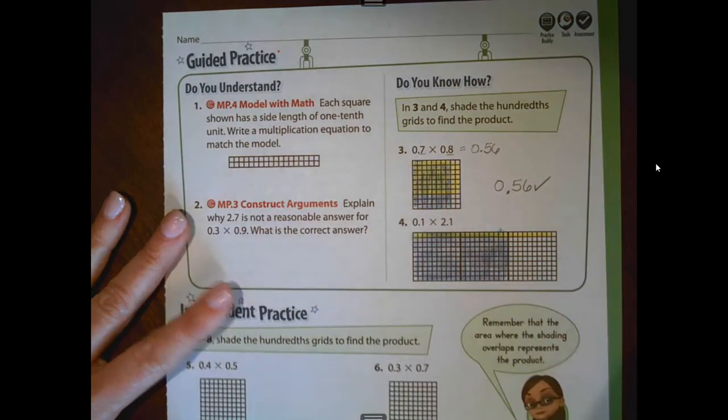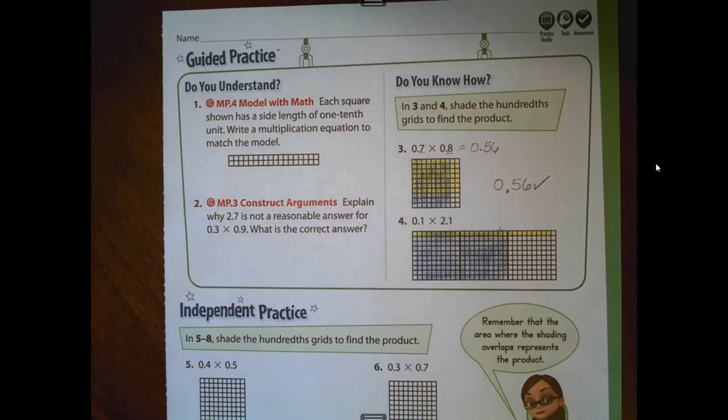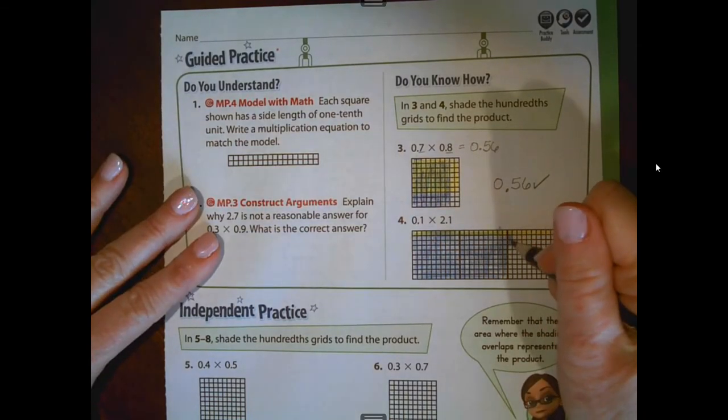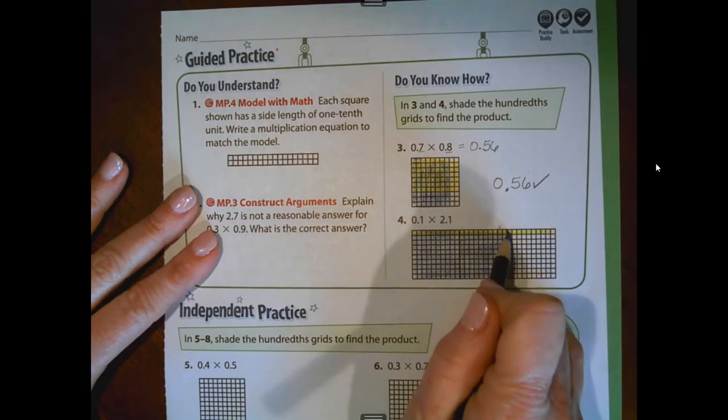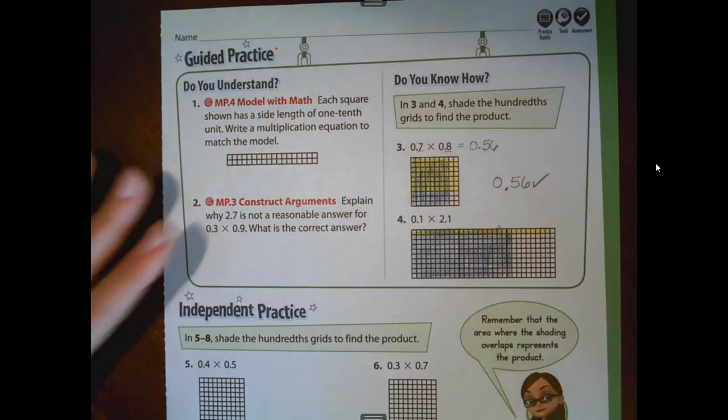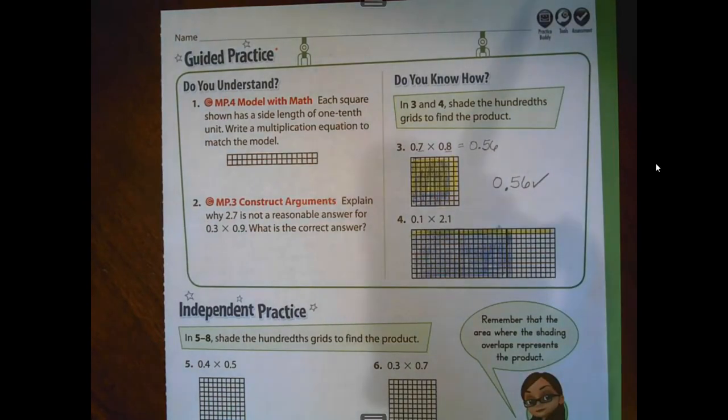And then we need to shade 1 tenth of the third decimal grid, which would be this one right here. Now the area that is the product is where the yellow and the blue overlap.